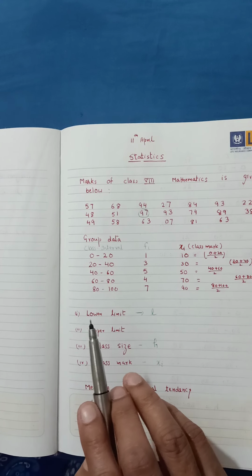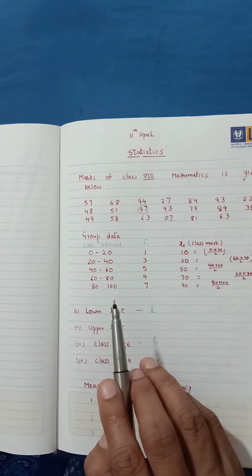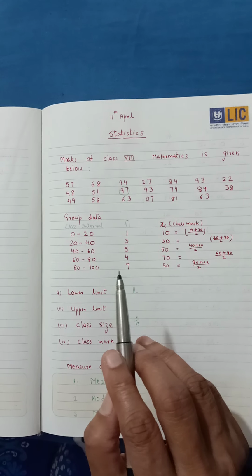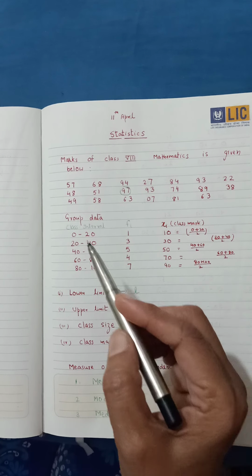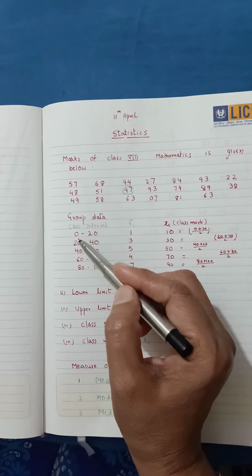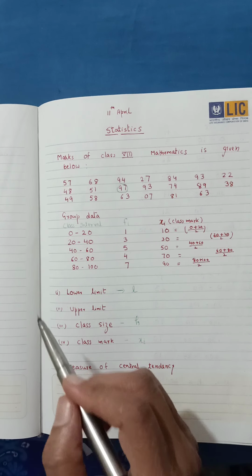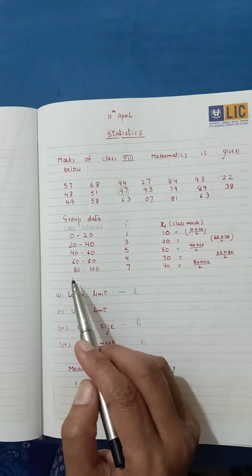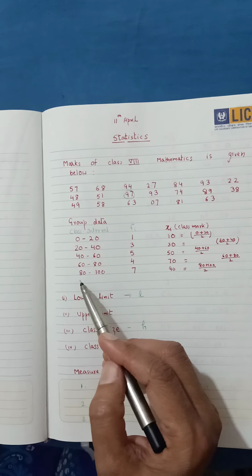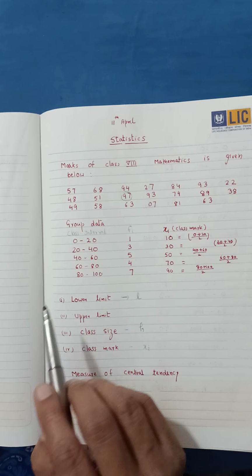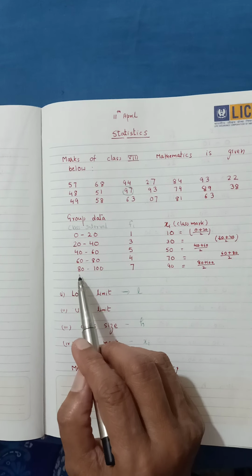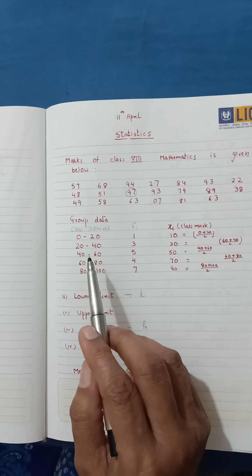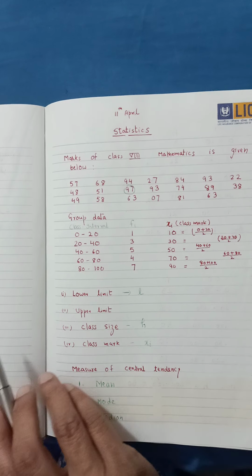Well, there are few terms before starting the chapter we should be very clear, though already you did it in the 9th and 8th, but still we will revise it. The numbers written here is nothing but lower limit. So if somebody asks you in 40 to 60 what is lower limit? Lower limit is 40. In 80 to 100 what is lower limit? Lower limit is 80. The smaller number, the lesser number, that is known as lower limit. Similarly, between 20 to 40, what is the lower limit? 20 is the lower limit.